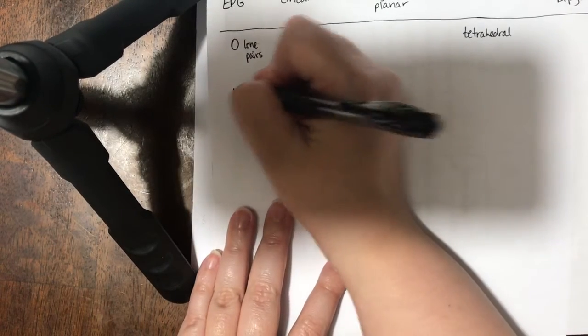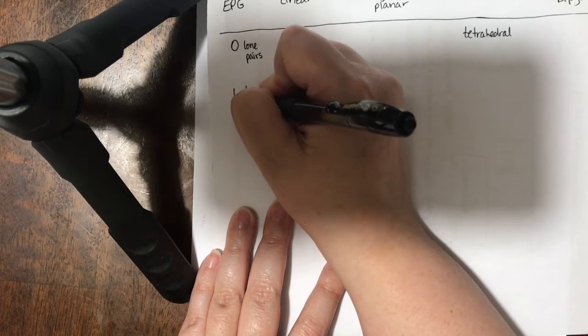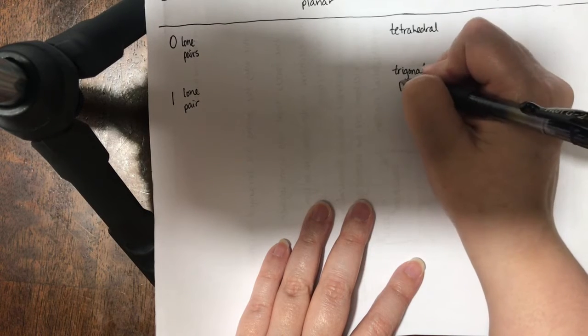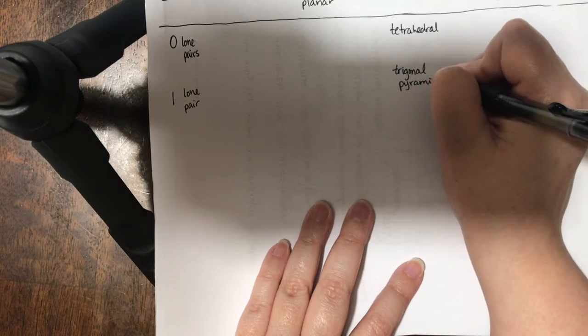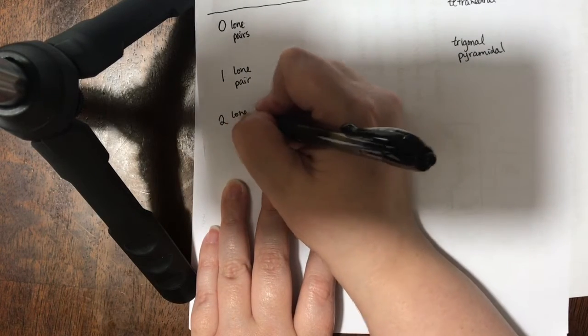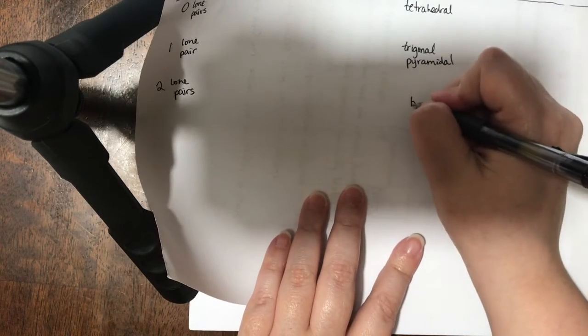When we have 1 lone pair, it's going to be called trigonal pyramidal. And when we have 2 lone pairs, it's going to be called bent.